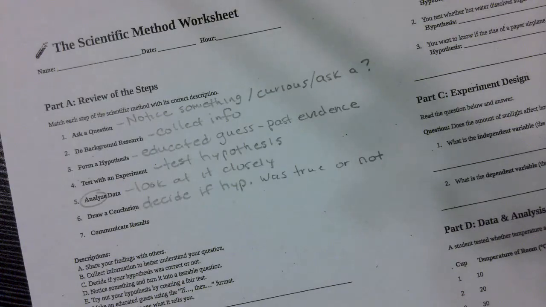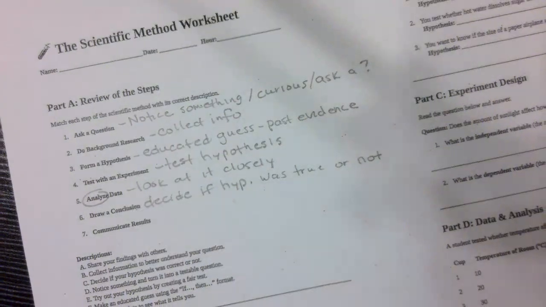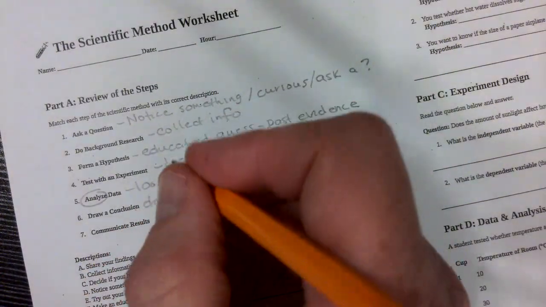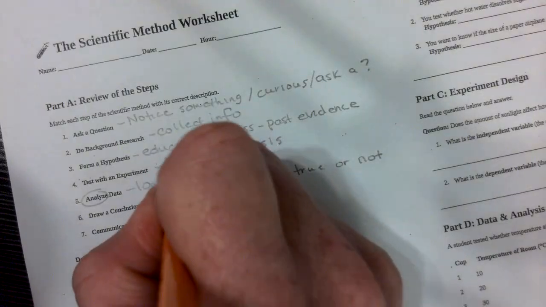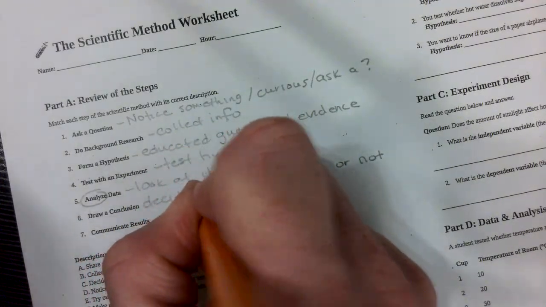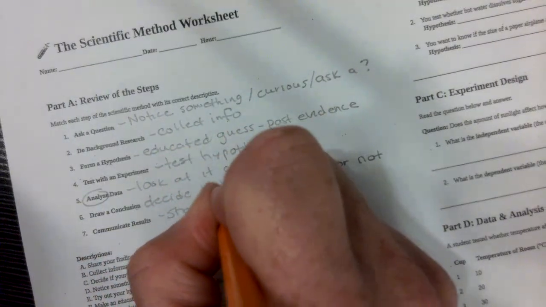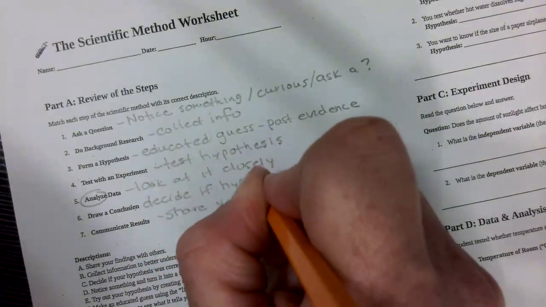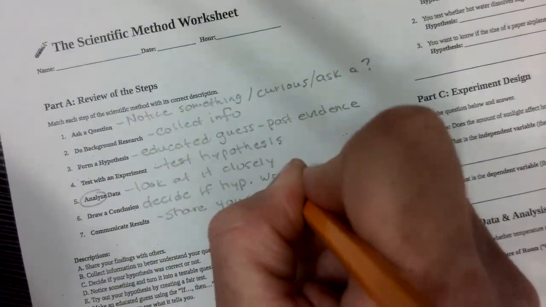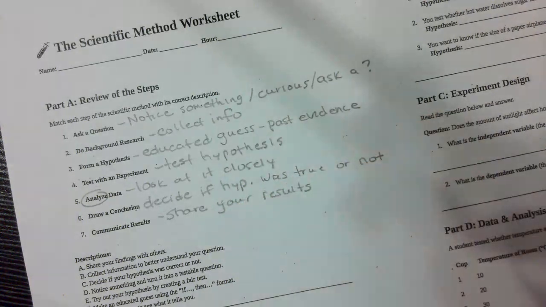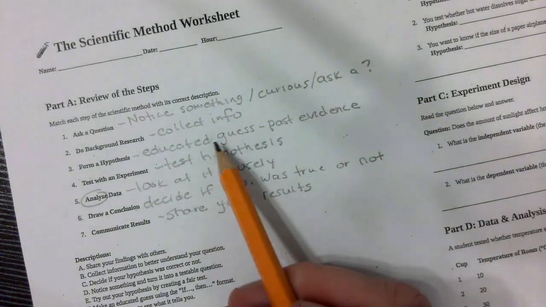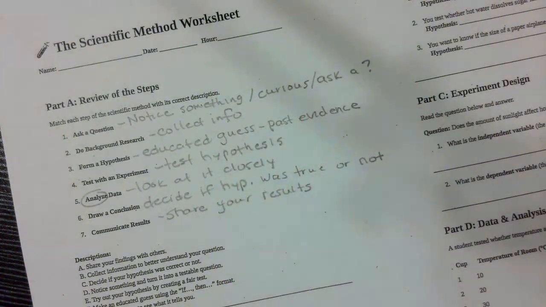And then the last thing you're going to do is share your results, or communicate your results. You're going to tell the scientific community what it is that you found out. So that way, the next time somebody has that same question, they can go back and do their background research and see what you collected. Okay, I'll give you just a second to fill that in. Feel free to hit pause if you need to.